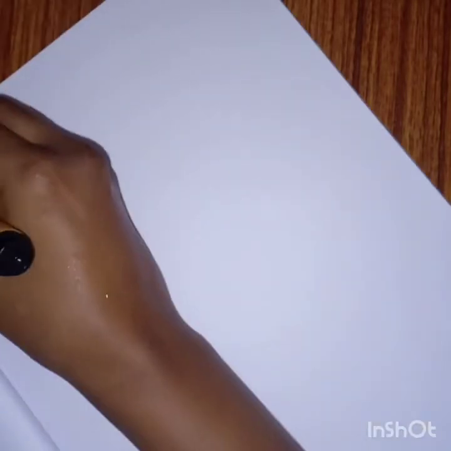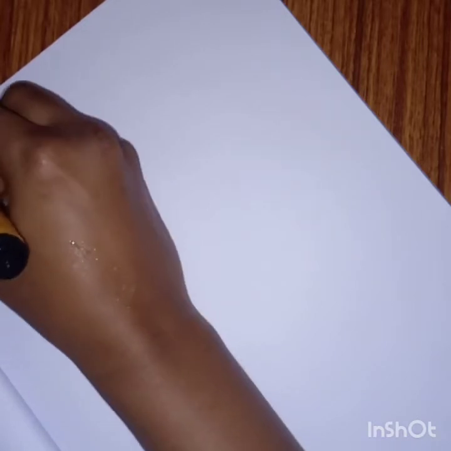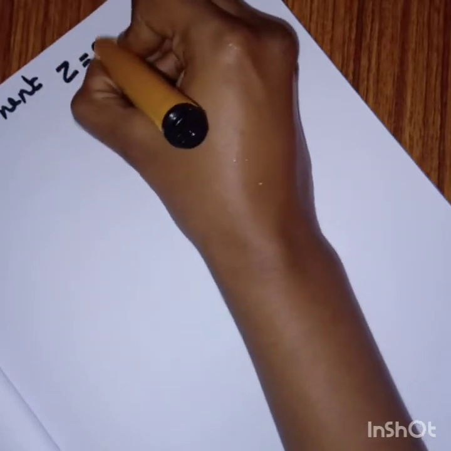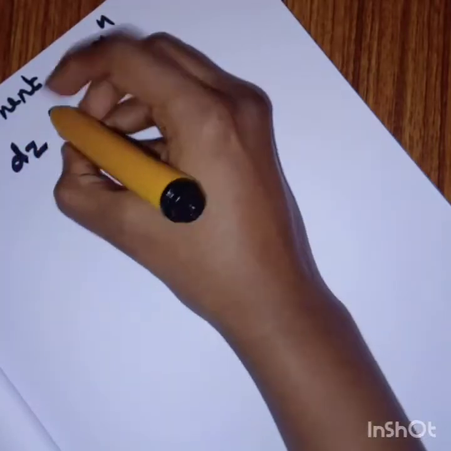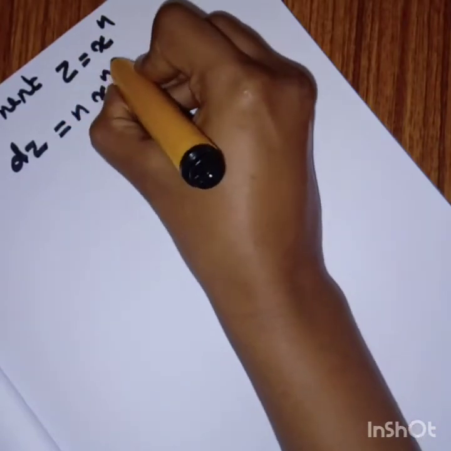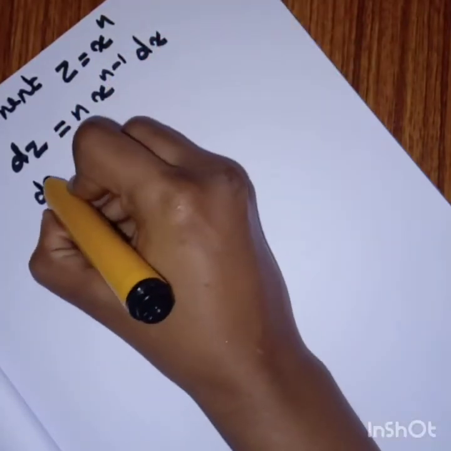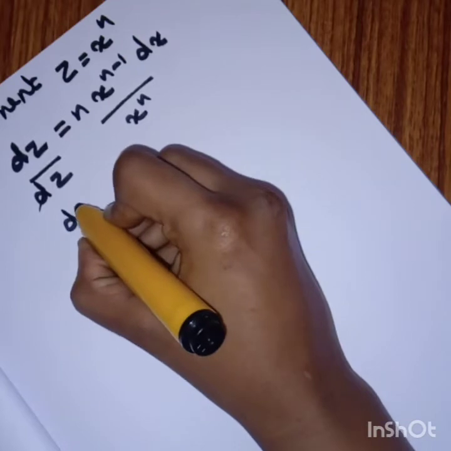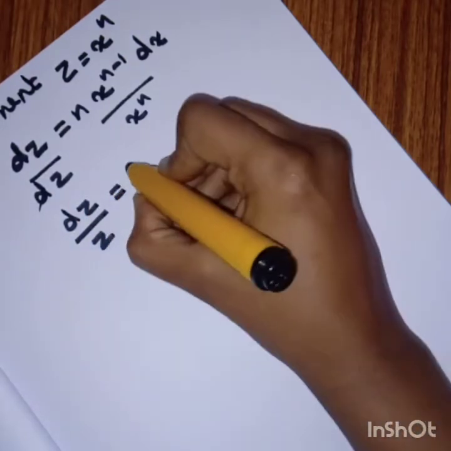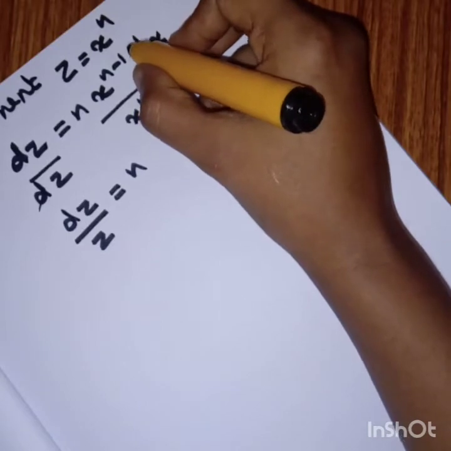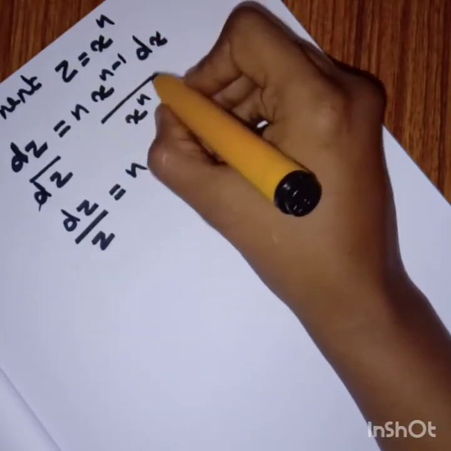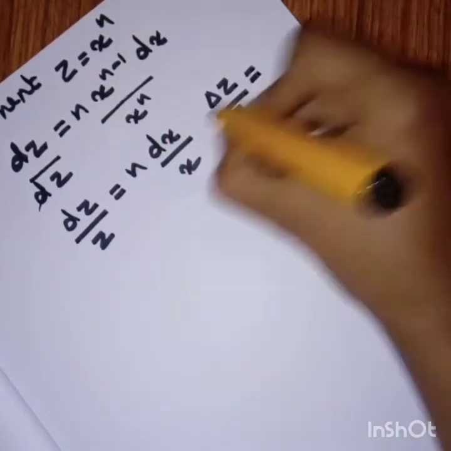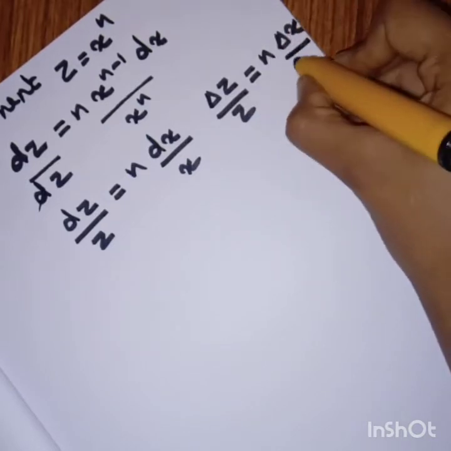Okay. Next, the fourth one is the exponent rule. That means z is equal to x power n. dz is equal to n x power n minus 1 dx. Then we just divide by z. That means dz by z is equal to n, this goes up and cancels out, x power n minus 1 dx by x. That means delta z by z is equal to n delta x by x.